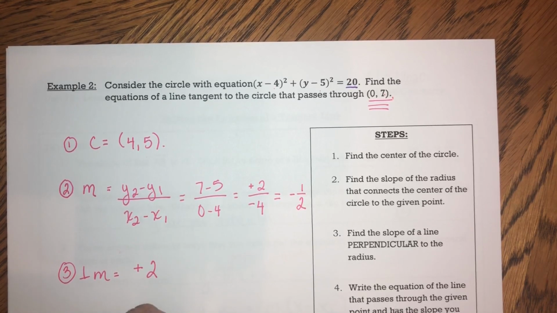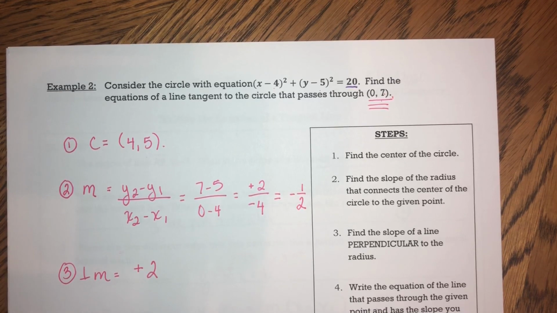Well, the equation of the tangent line is going to be y minus y1, which is 7, equals the slope times x minus the x value. Now, what that means here is, I'll write that equation again: y minus y1 is equal to slope times x minus x1.